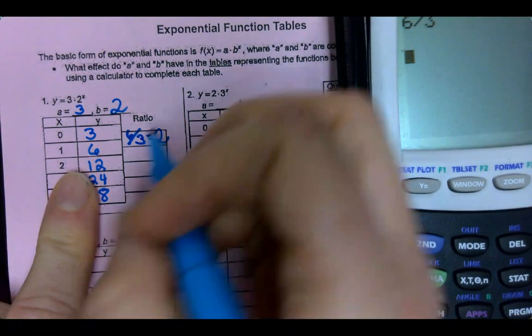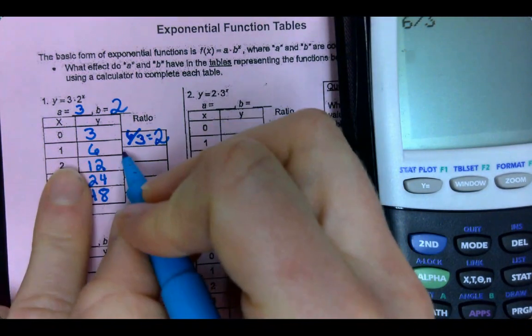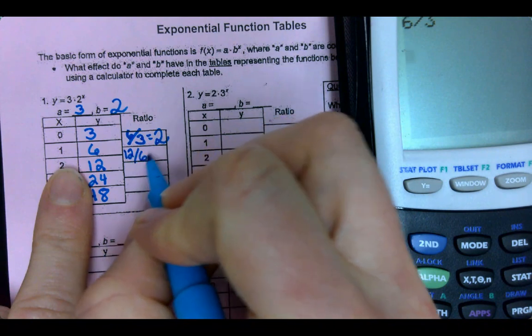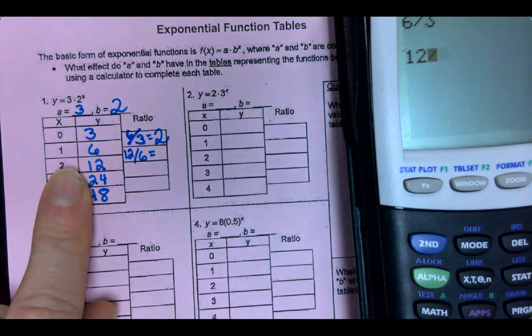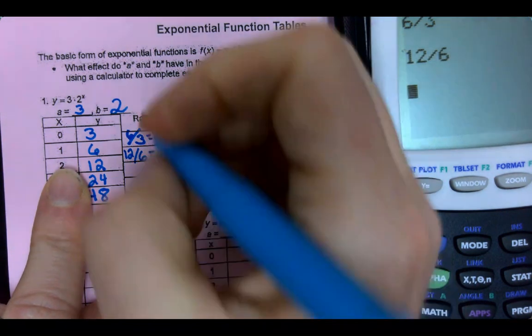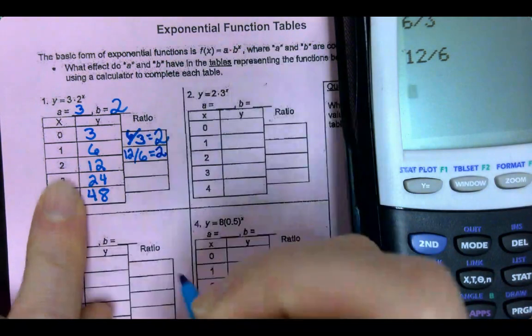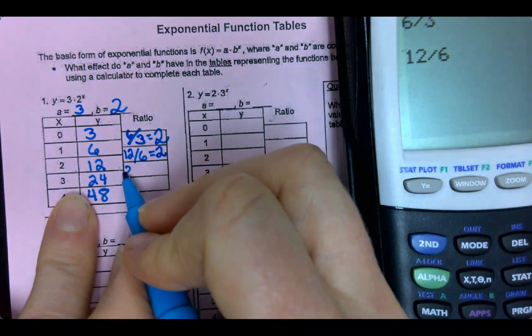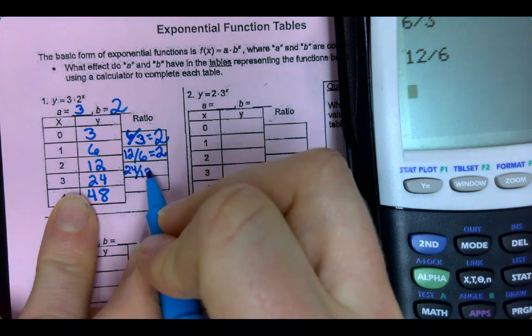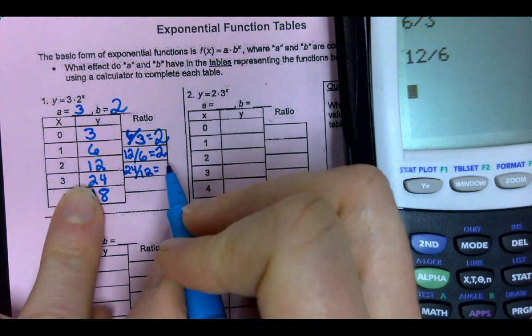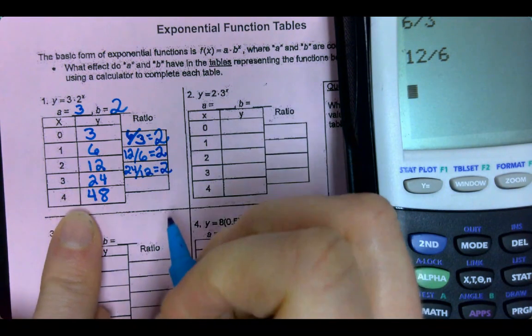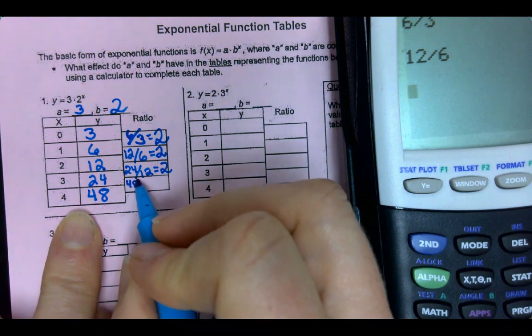Okay, now do the next one. We're going to take 12 and divide by 6. 24 divided by 12. 48 divided by 24.